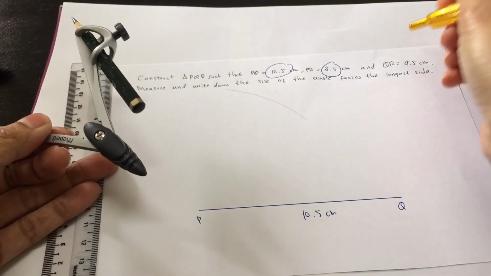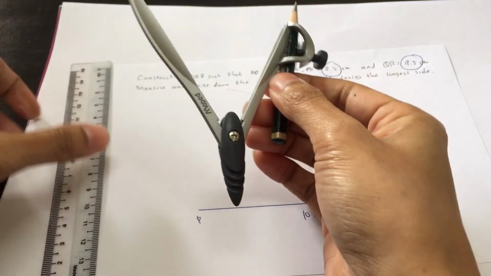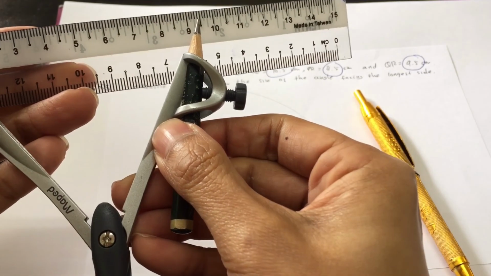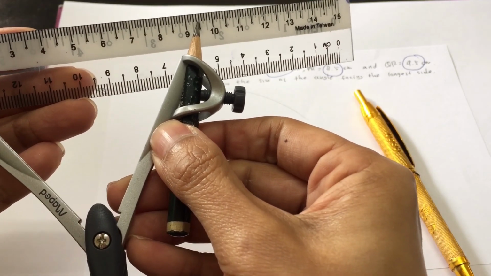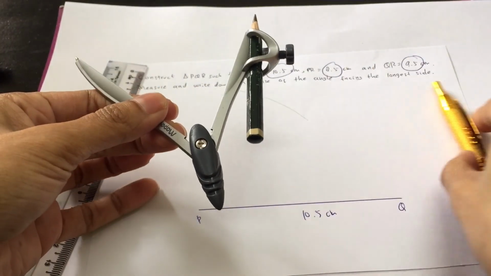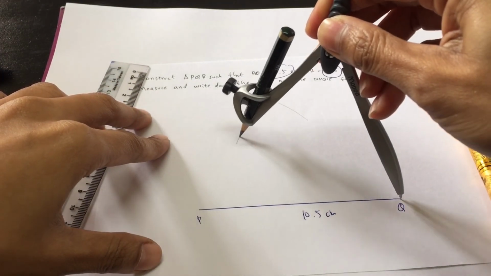QR is 9.5 cm. So Q as the center and 9.5 cm as the radius. Now we will draw the second arc.